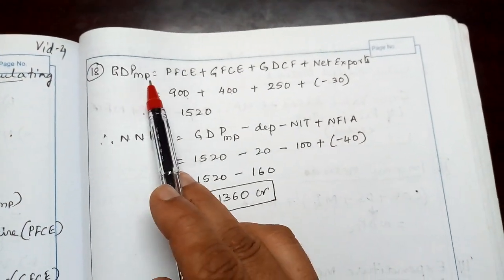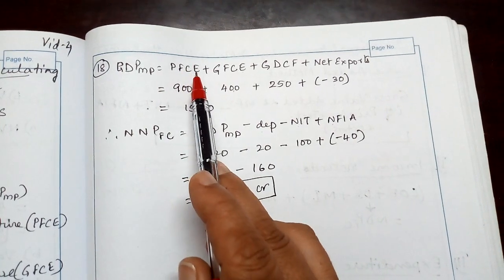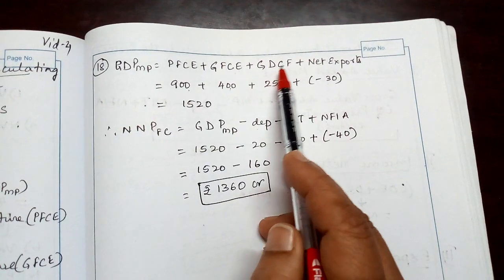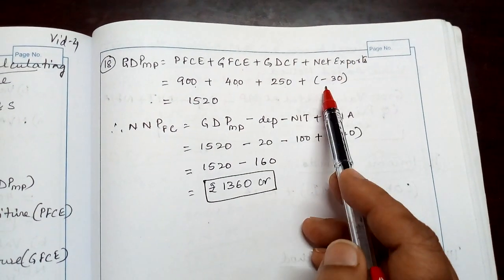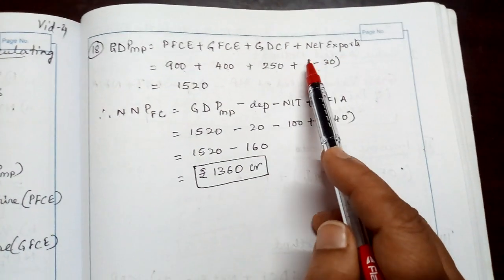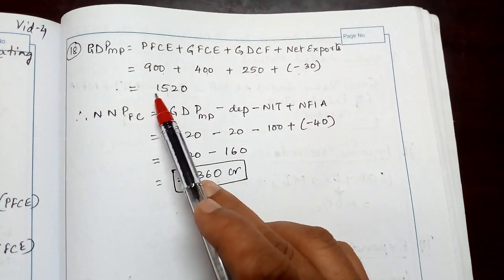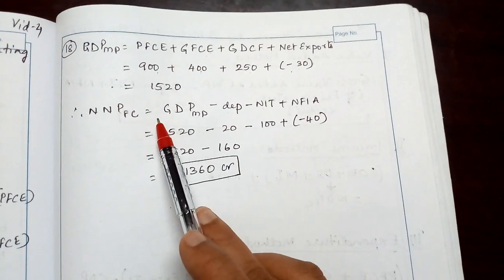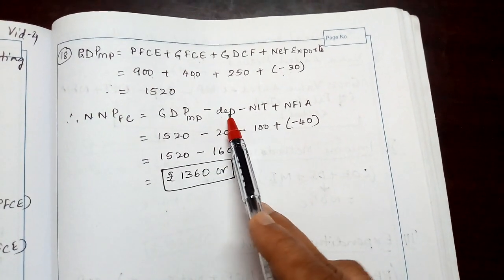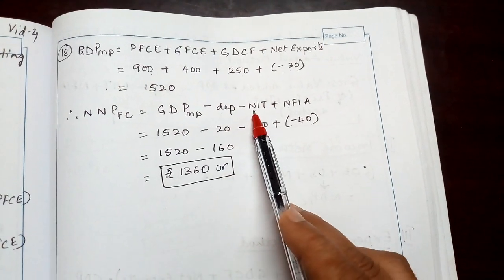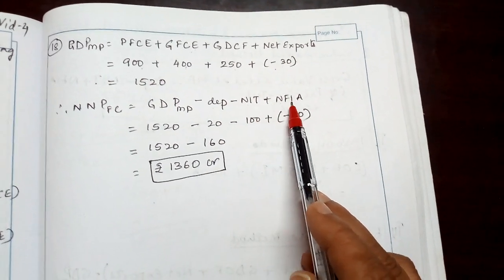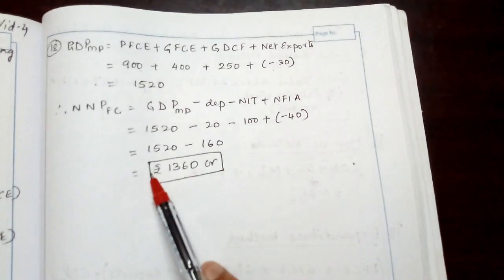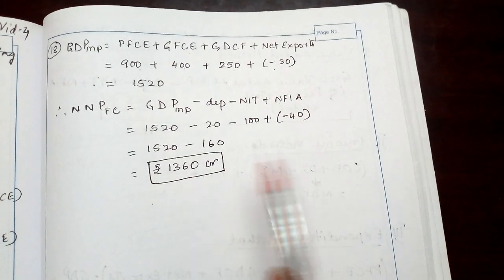So the GDP-MP will be given by private final consumption expenditure plus government final consumption expenditure, gross domestic capital formation plus net exports. We are given net imports, and so we have to use the negative value, which will give us 1520. So national product is given by this GDP-MP minus depreciation minus net indirect taxes plus net factor income from abroad. Putting the values in their places, we get 1360 crore.